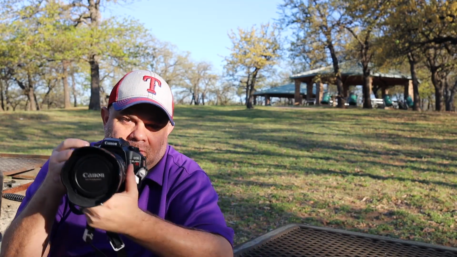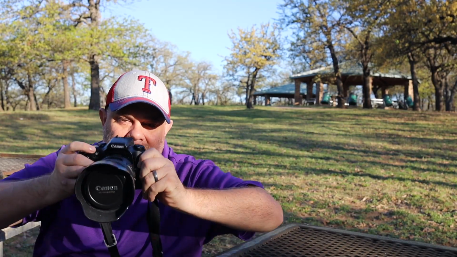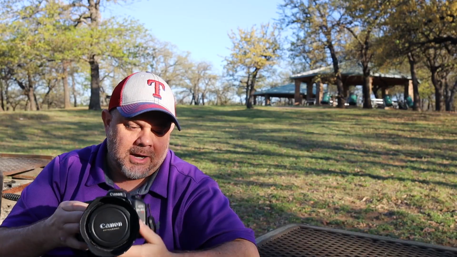Do you shoot like this already, or do you shoot looking at the viewfinder with your elbows out? Let me know if you do try this. Go on some test shoots. Bring a subject, bring a friend, a family member, and just try it. I guarantee you it will work.